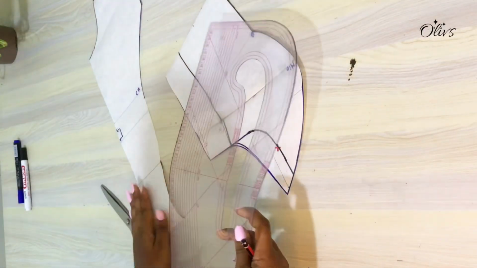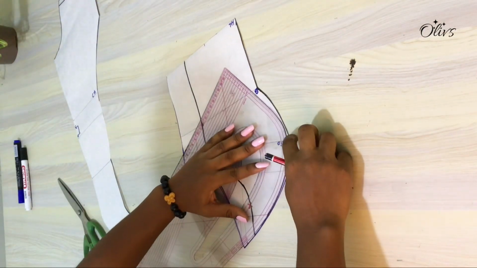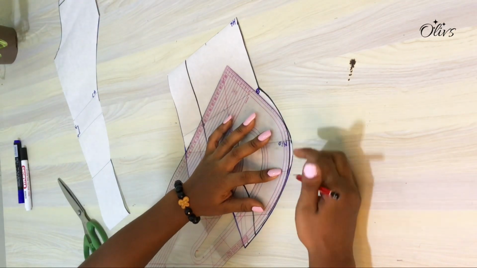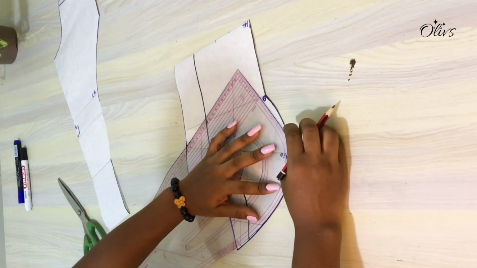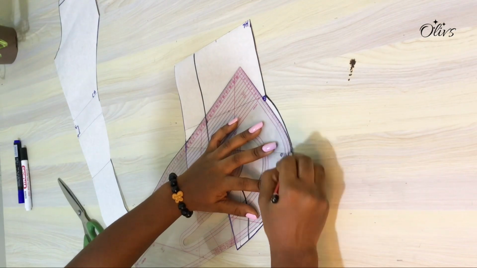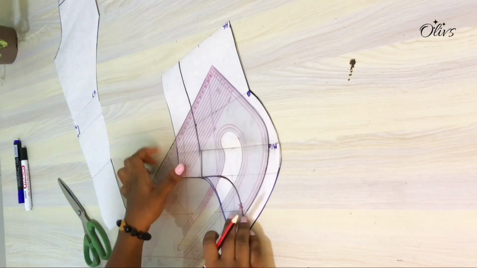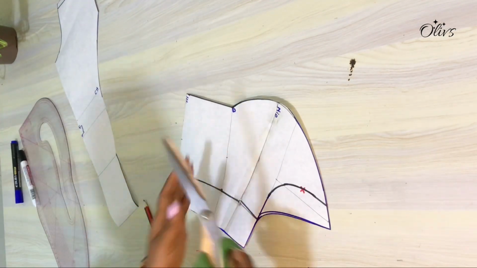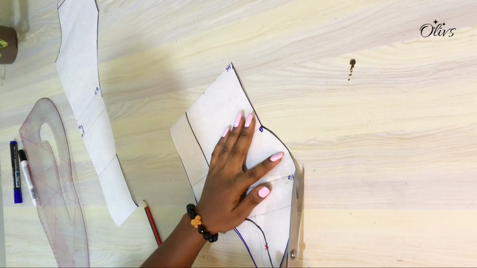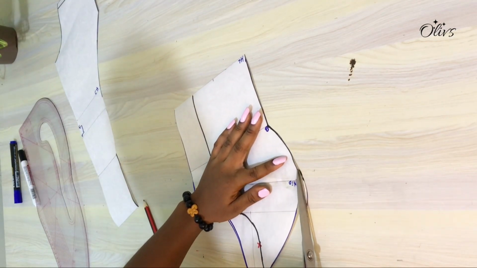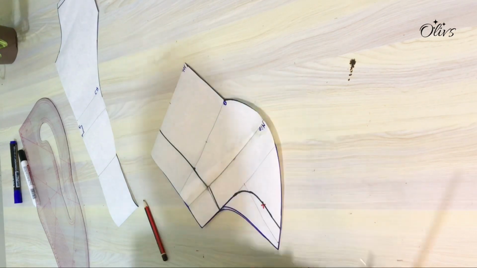Around the bust area of the side pattern, if you have any pointed edge, blend it with your curve so that when you sew it, you don't tend to have any pointed bust. Okay, just blend it together so that everything will just flow.